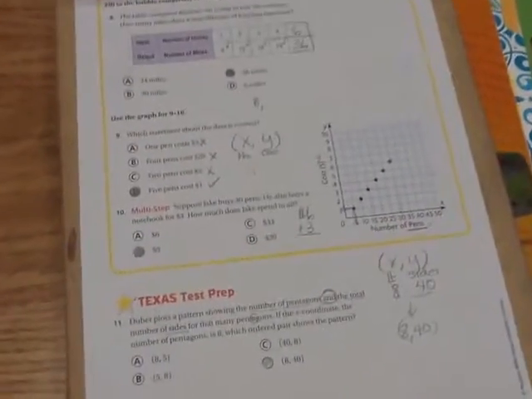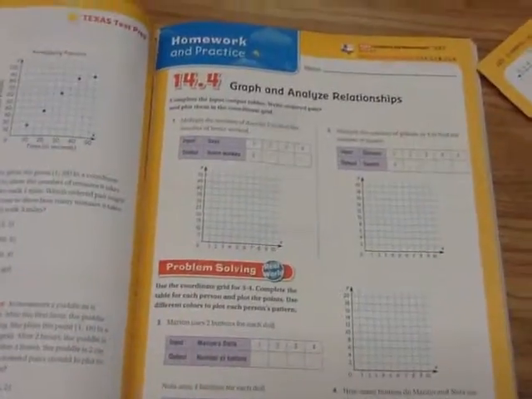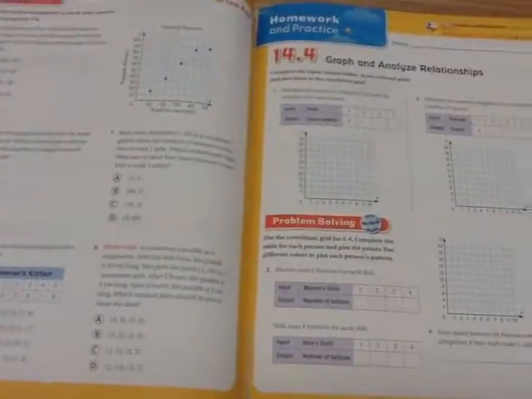Okay? So now you're going to work on and complete, tear out, 14.4. Both sides need to be completed and turned in. Turn it in when you're done.